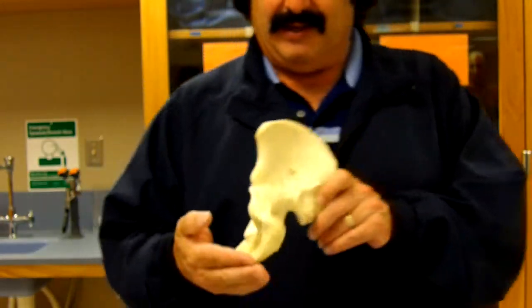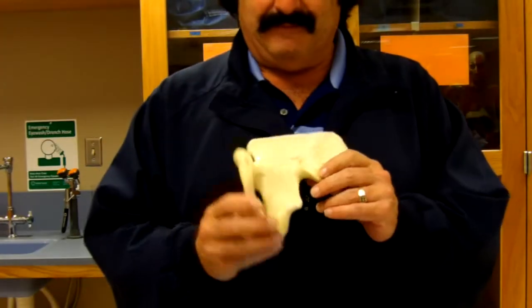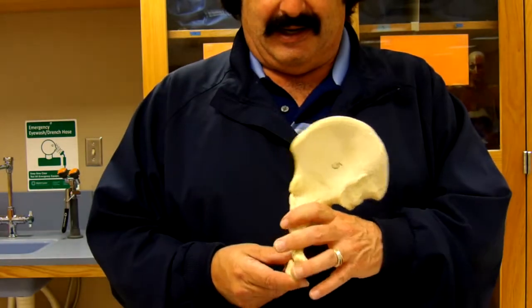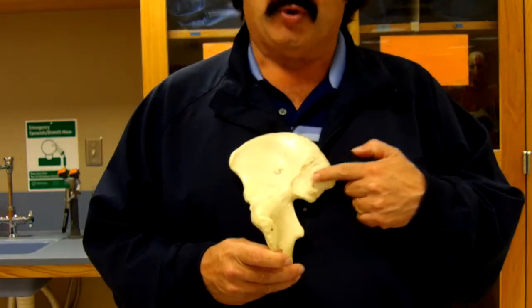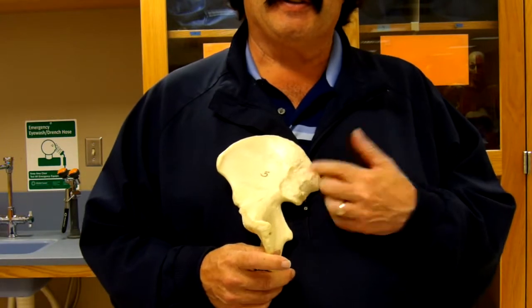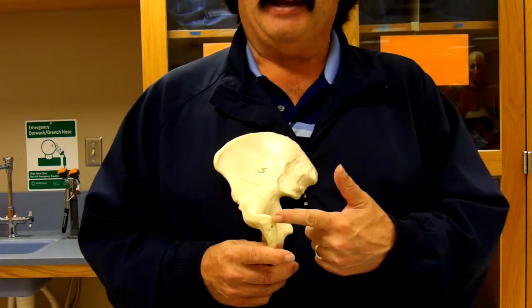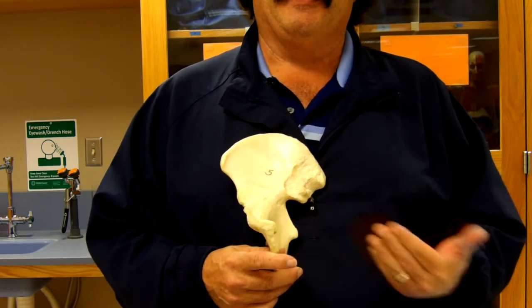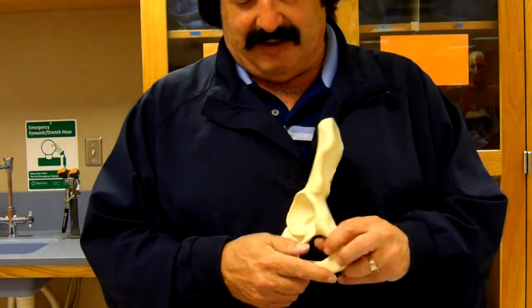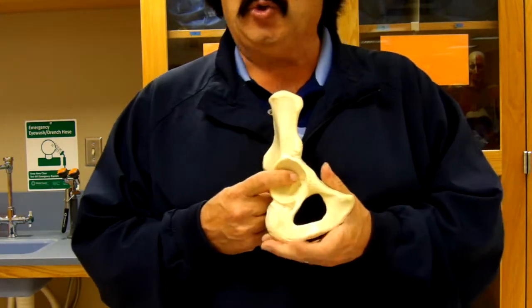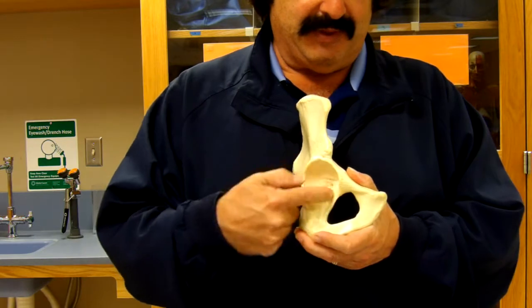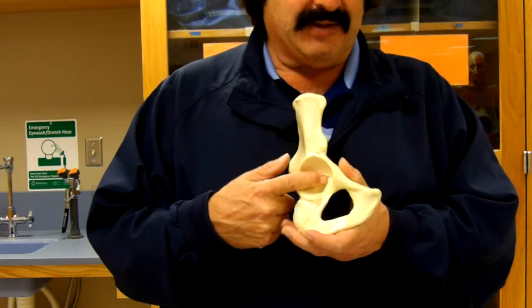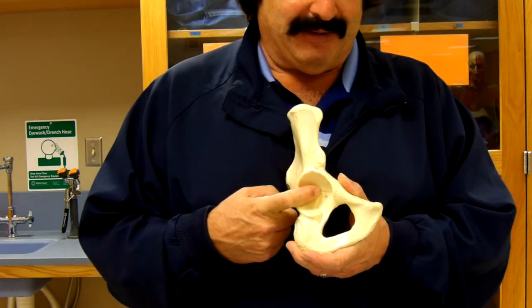Let's take an os coxa right here. Besides making its own joint at the rough auricular surface posteriorly and at the pubic bones in the front anteriorly, if we turn it, there is a huge hole right here. This big hole right here is known as the acetabulum.